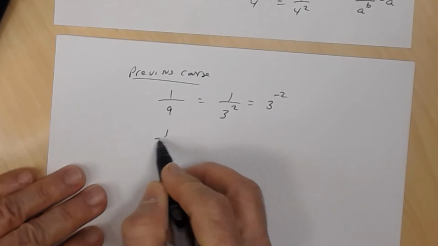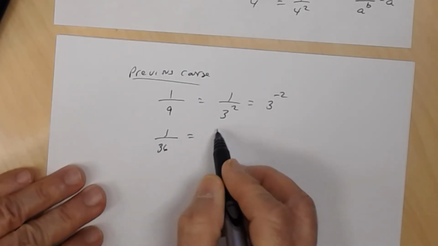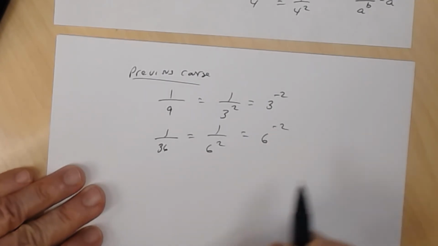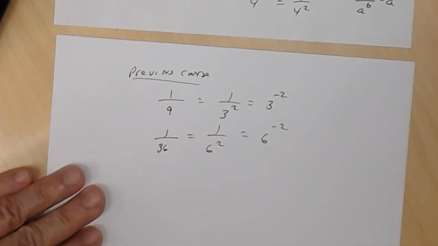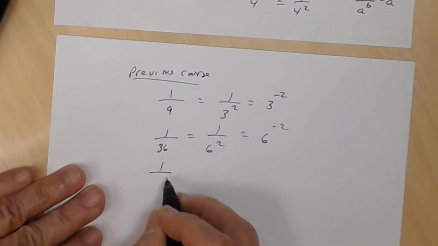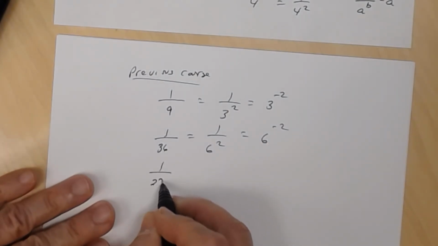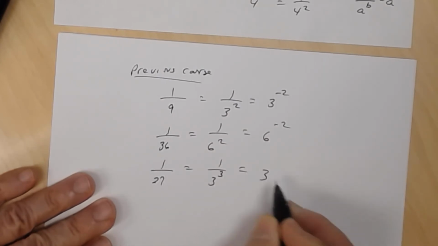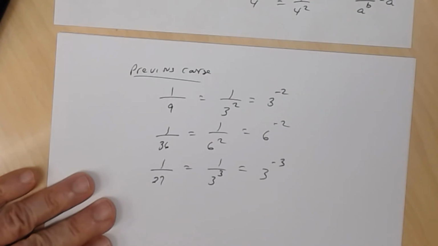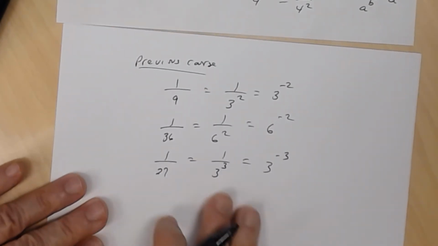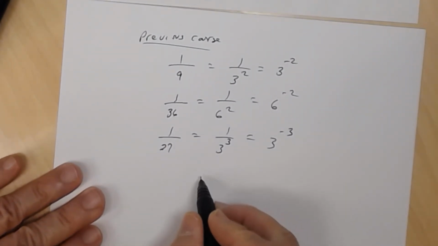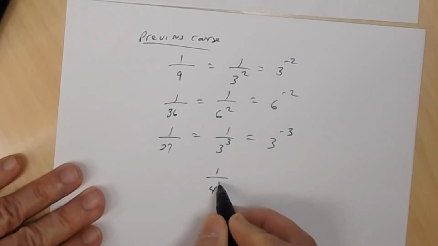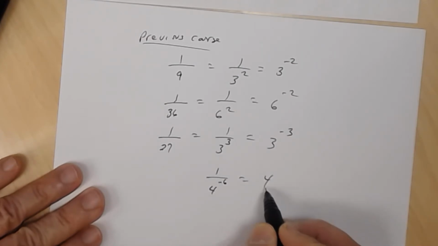Okay, so just remember this. If I have 1 divided by, let's say, 36, do y'all agree that's 1 over 6 squared? Which becomes 6 to what power? Negative 2. If I have 1 over 27, y'all agree that's 1 over 3 cubed, which is 3 to what power? Negative 3. Now, you went a little bit further with that. Do you remember also if I have 1 over, let's say, 4 to the negative 6 power, then that would be 4 to what power?